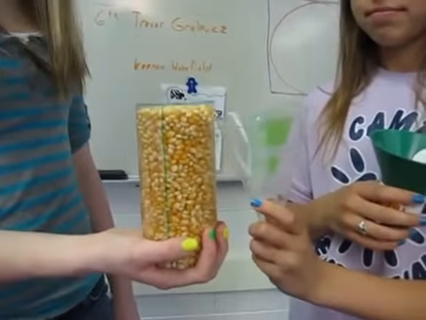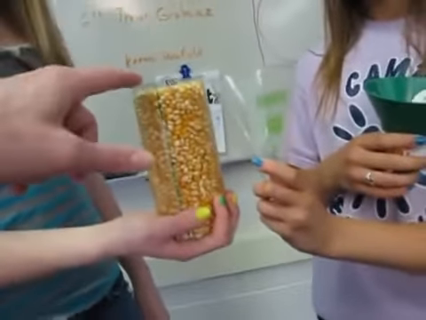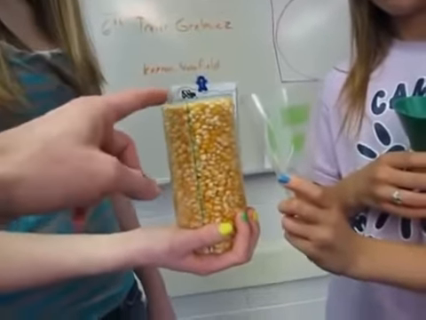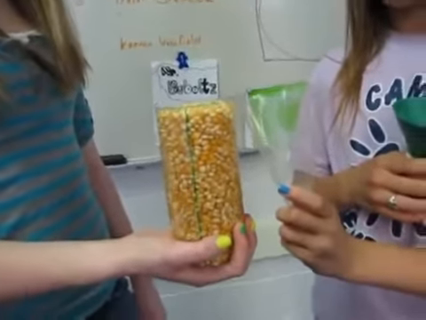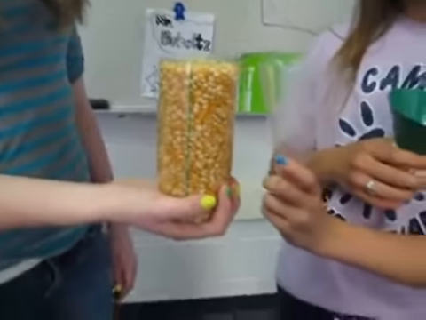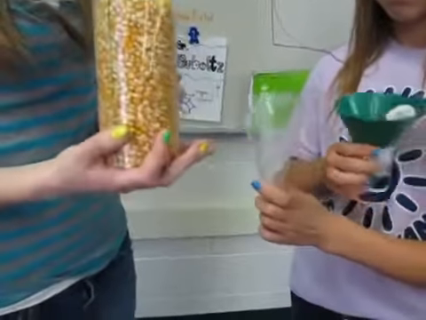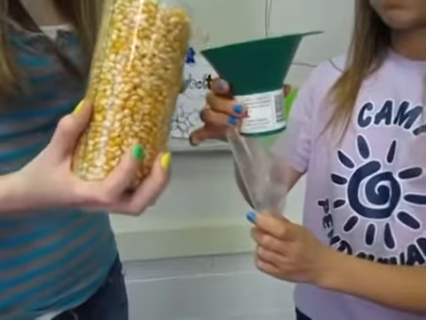And so to do that, we are going to begin by pouring the popcorn kernels from the cylinder into the cone to see if we can completely fill the cone. So let's go ahead and begin filling that and see what we get.